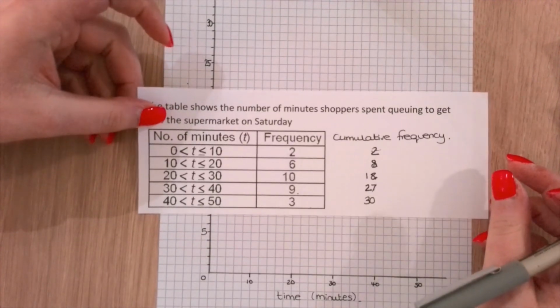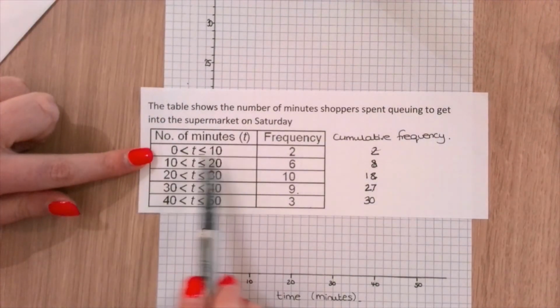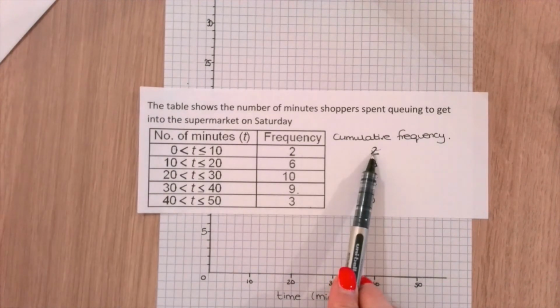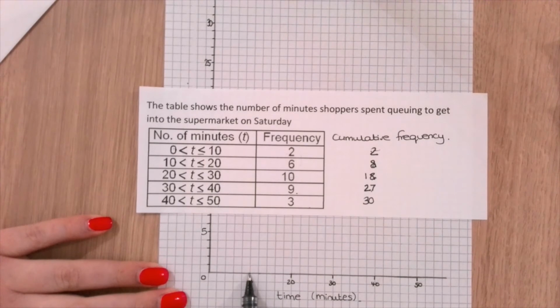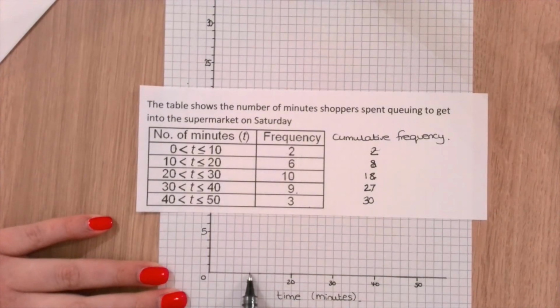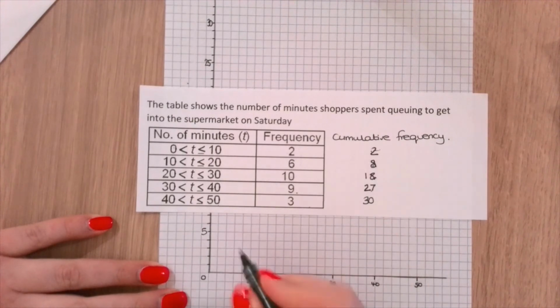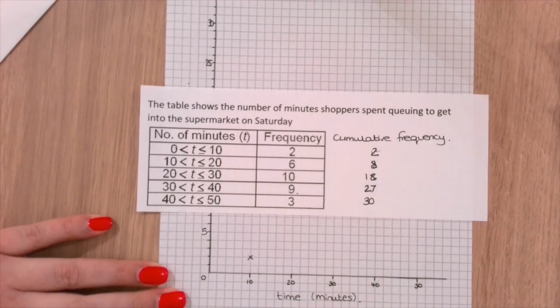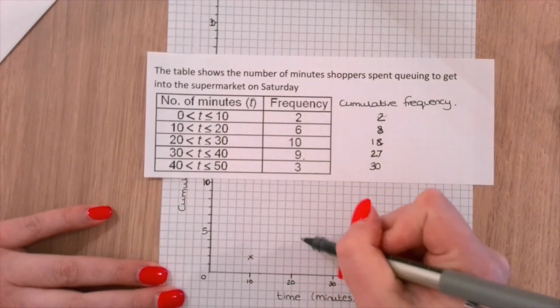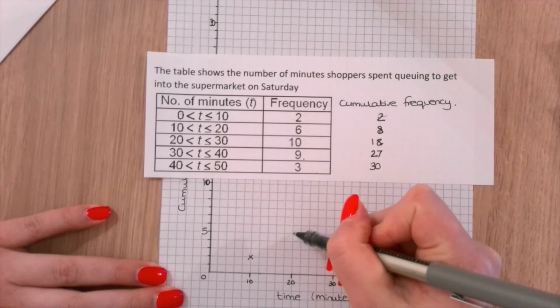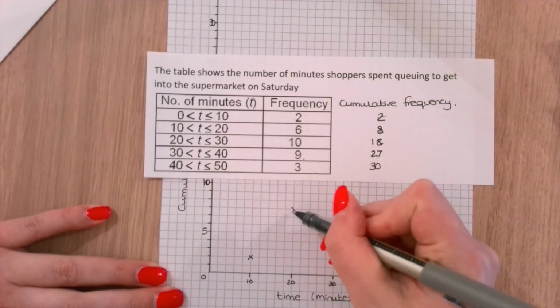So here's the data. Between 0 and 10, the cumulative frequency was 2. So what I'm going to do is I'm going to find 10 on my graph, and I always plot it at the end number here. So 10, the cumulative frequency is 2. Then at 20, the cumulative frequency is 8. So 5, 6, 7, 8.